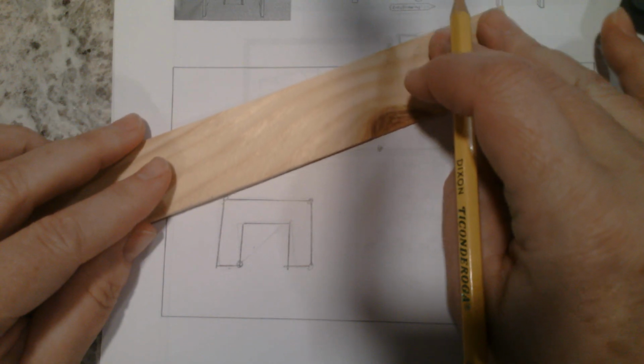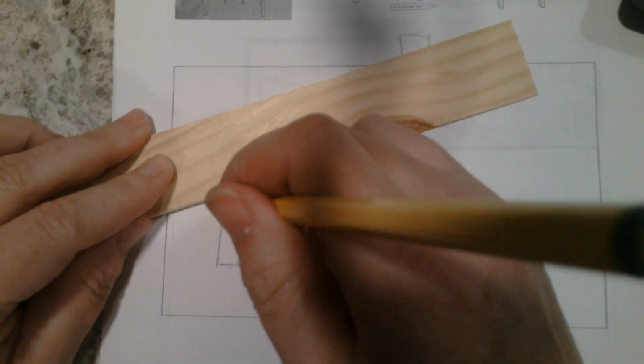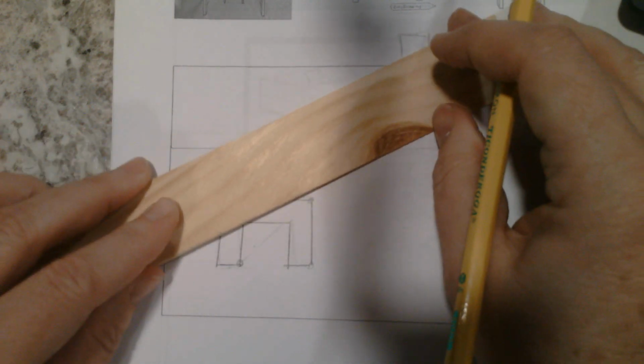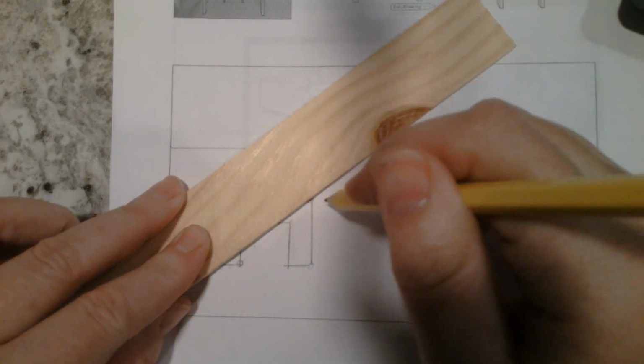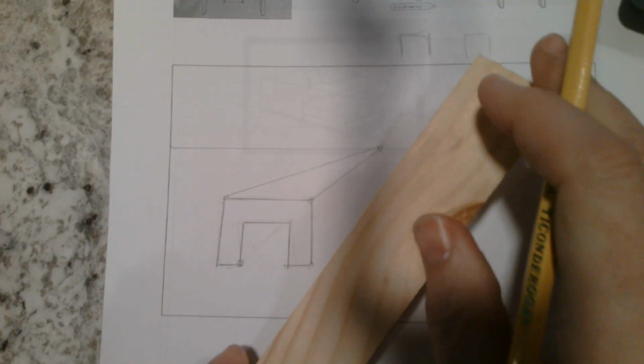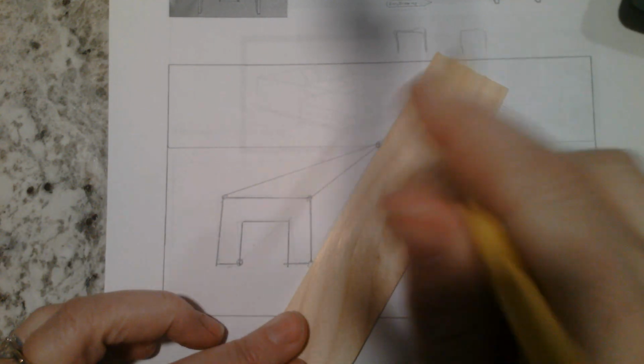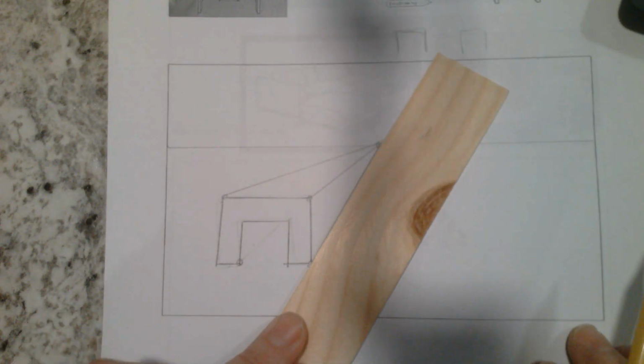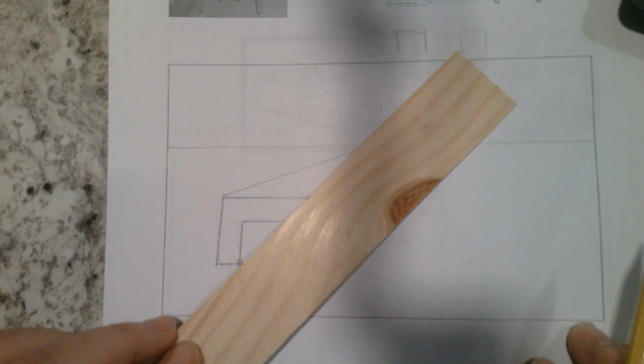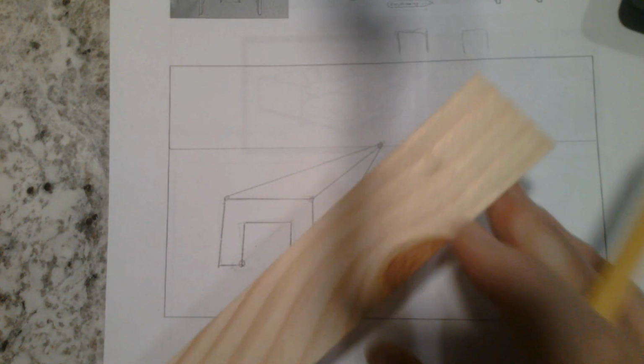So I'm going to line the tops of the table up to the vanishing point. And the last one is this bottom corner, this leg here.